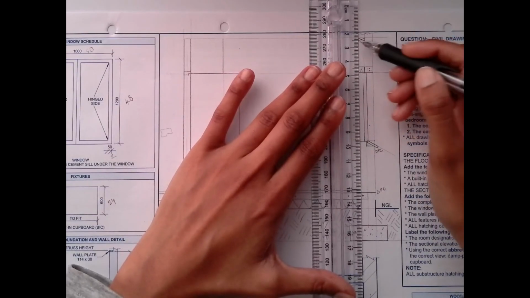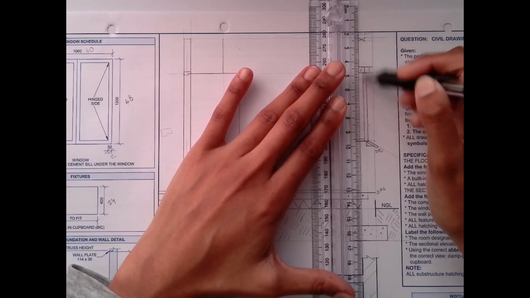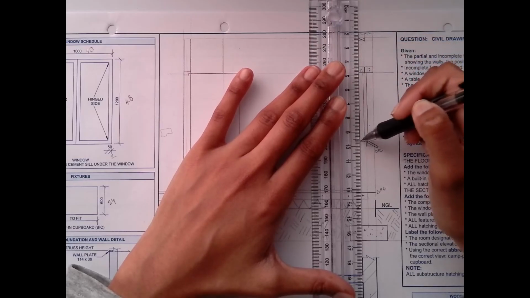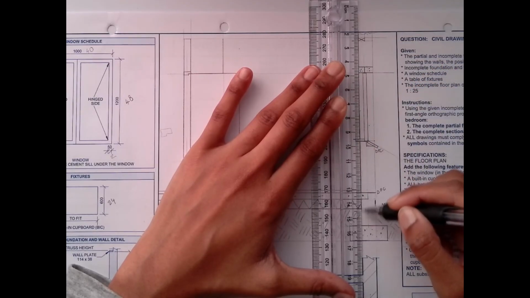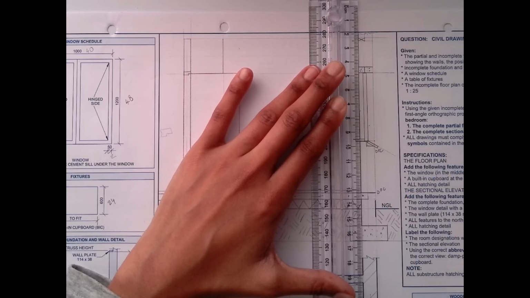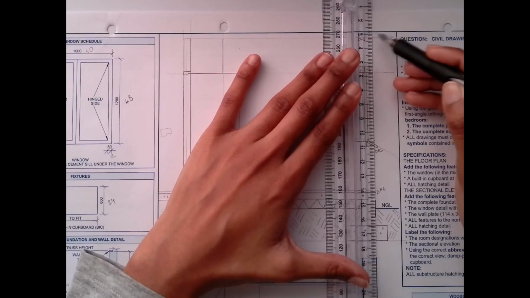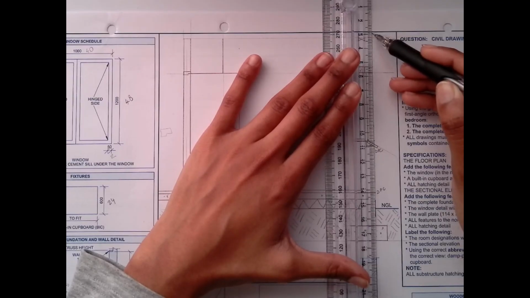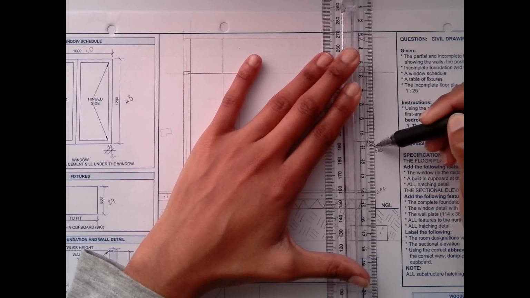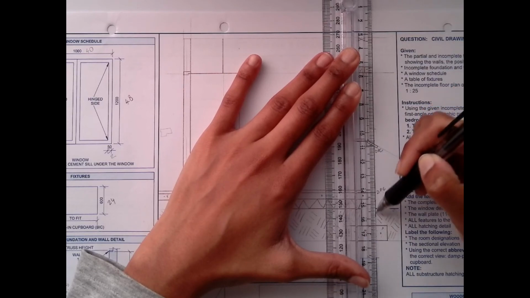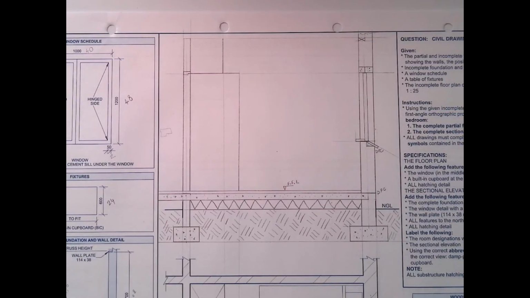My external wall, make sure that everything is aligned. Stop by the windowsill, stop by the DPC, and then carry on from the concrete for the internal part of the external wall. Then from the outer part, we just go all the way down, stop by the windowsill, and carry all the way down to the concrete, like that.